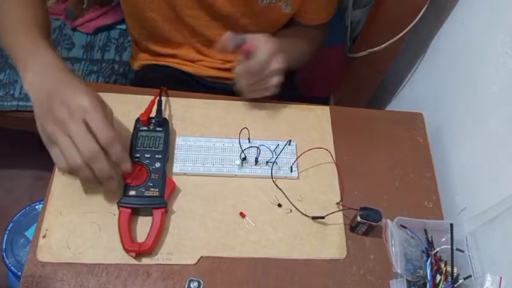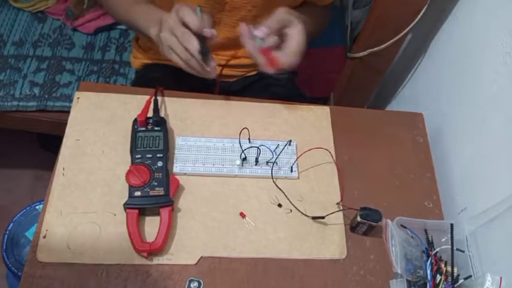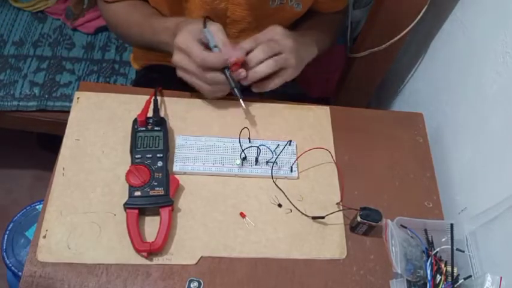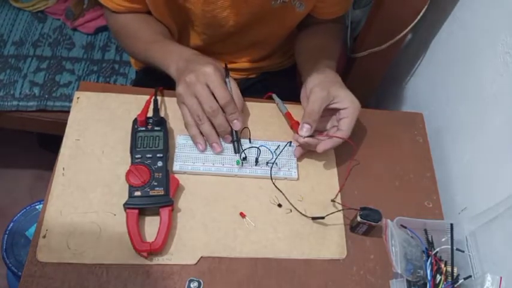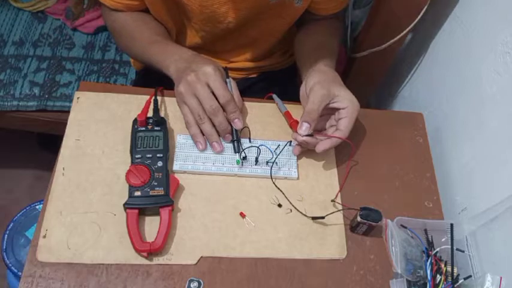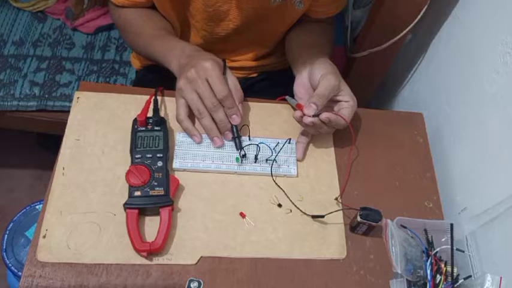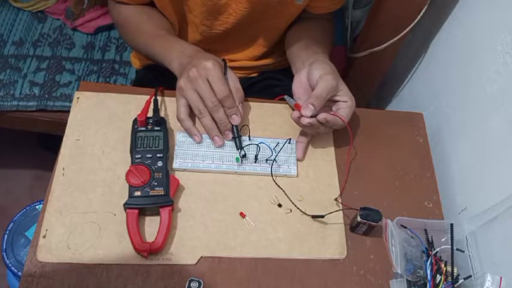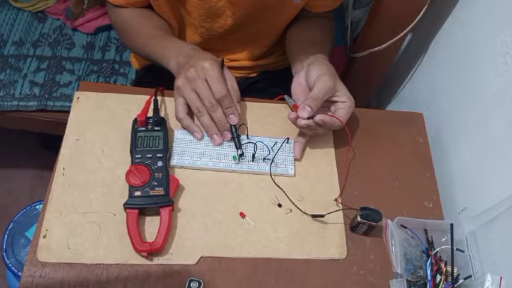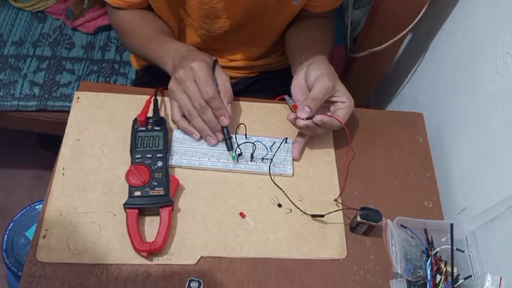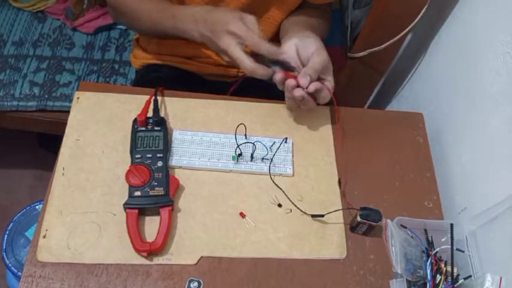For the current, we need to set up our digital into current. So the current of collector, you have 0. For the base, also 0. For the emitter, 0. For the diode or lead, also 0. That's all for figure 2.